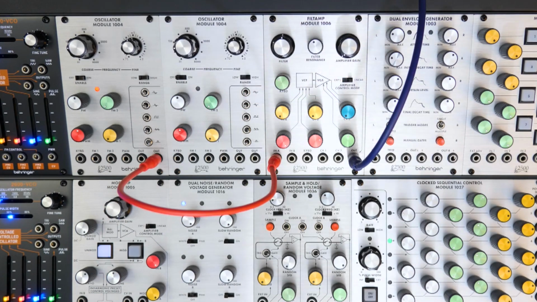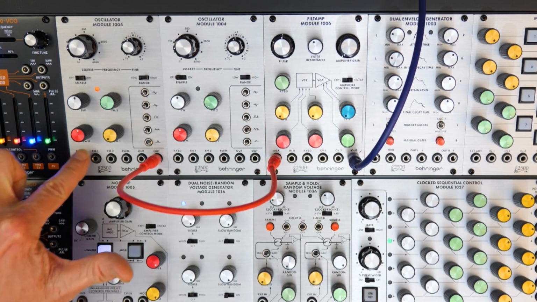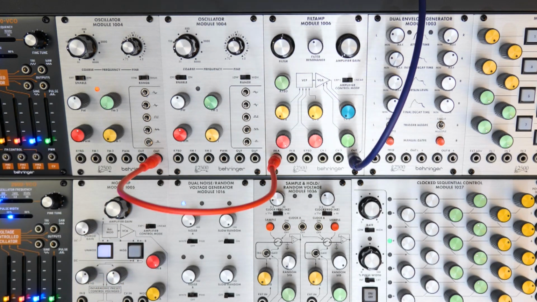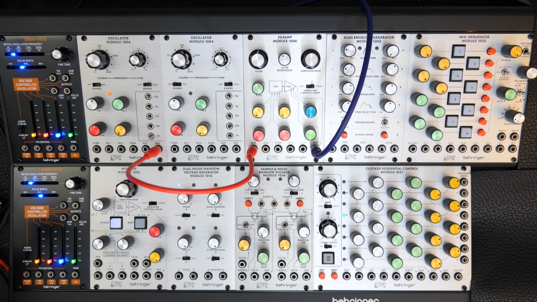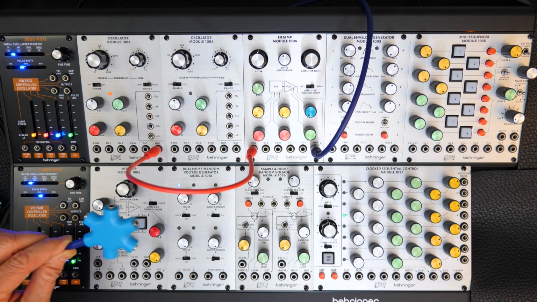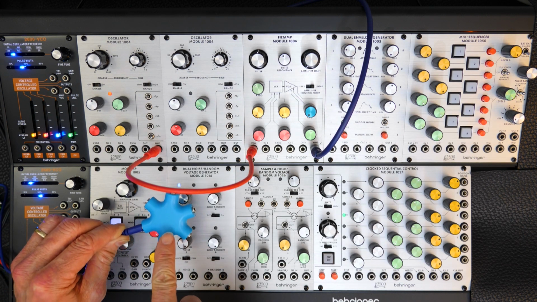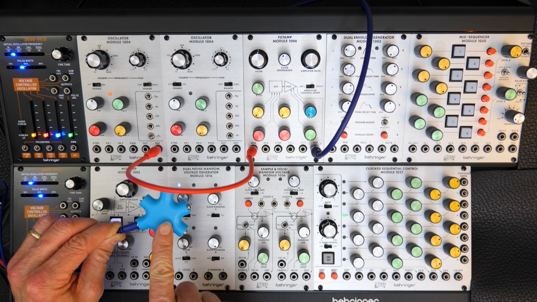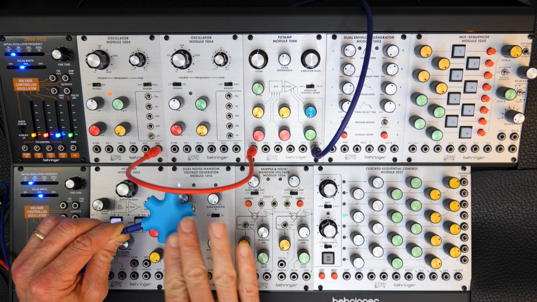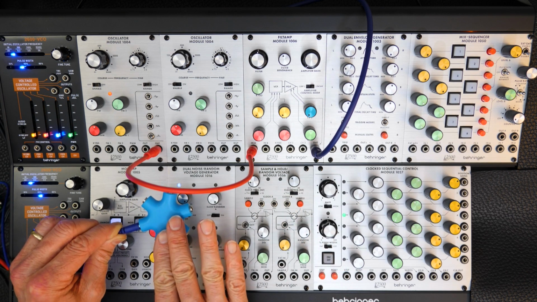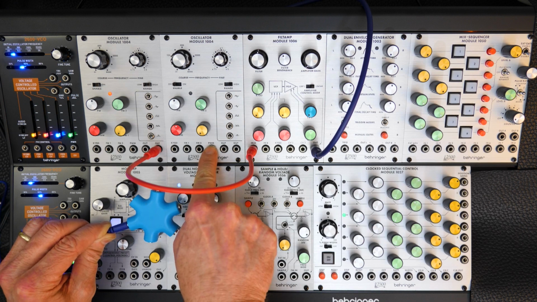Alright, the next step is that we control the pitch of the oscillator. For this, I am taking my external CV signal. You can see I have connected a multiplier here because further down the road I also want to control another oscillator, this one here.